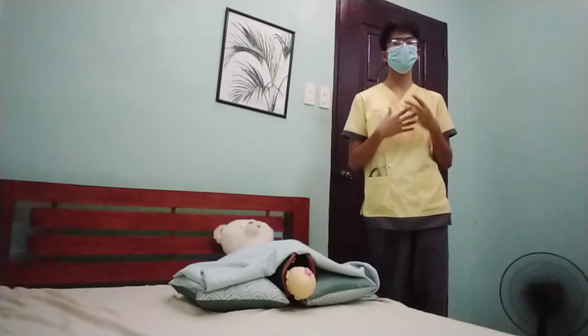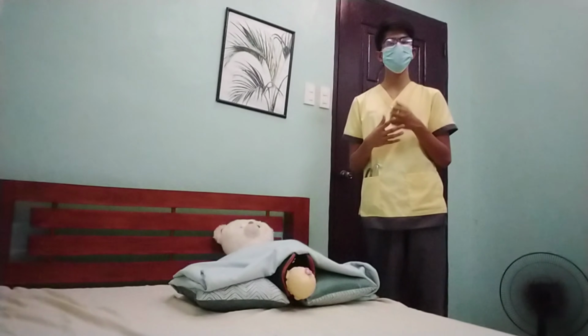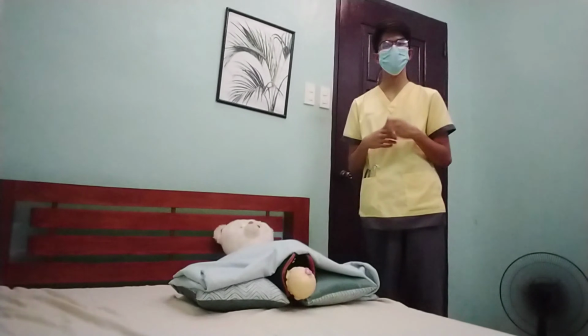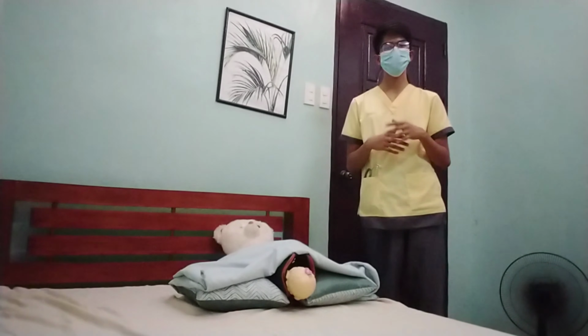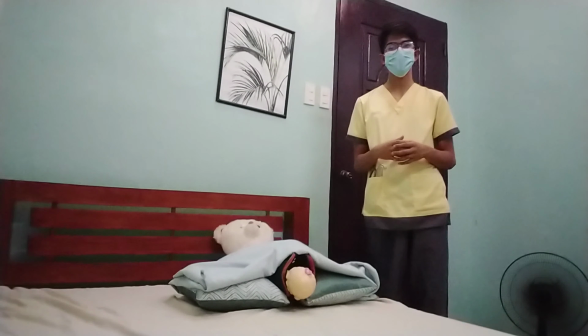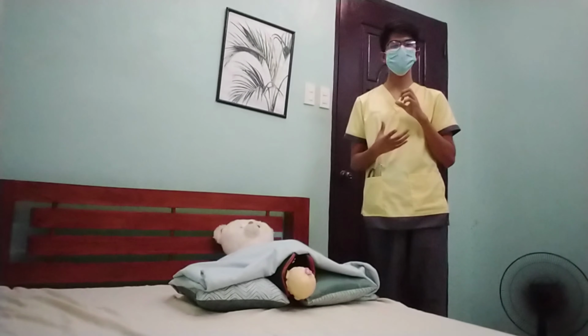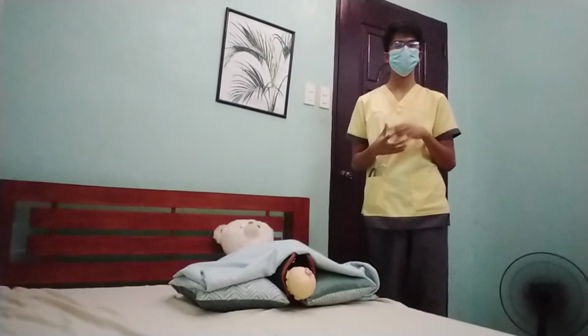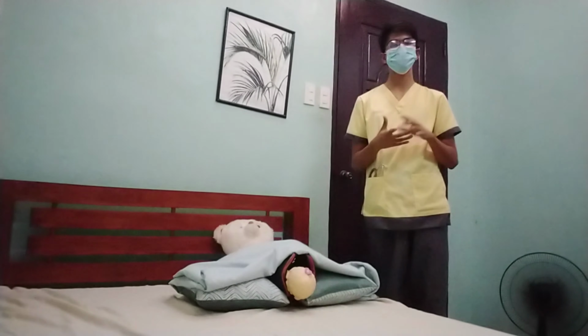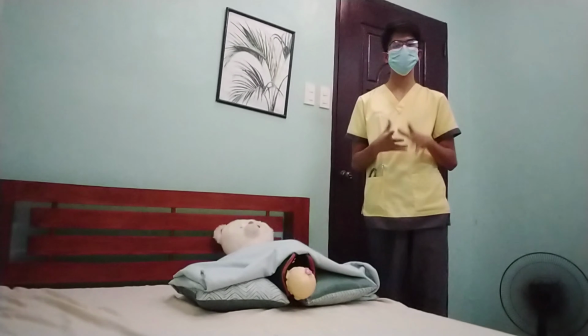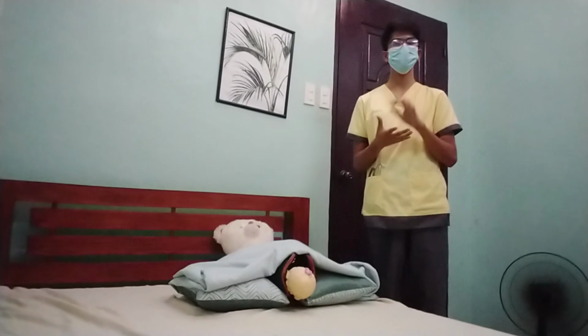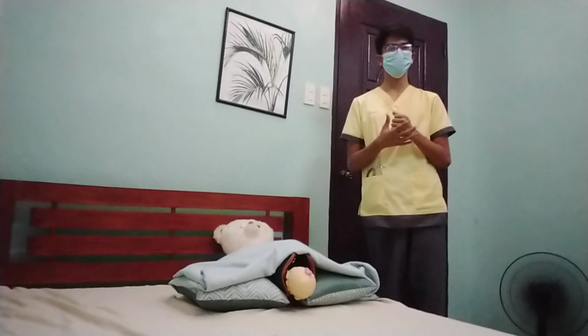Gaskin maneuver is done by assisting the client to roll onto hands and knees, and I will apply downward traction to deliver the posterior shoulder that can be repeated until the shoulder of the fetus is delivered. The rationale is this is believed to increase pelvic size and make use of the force of gravity.